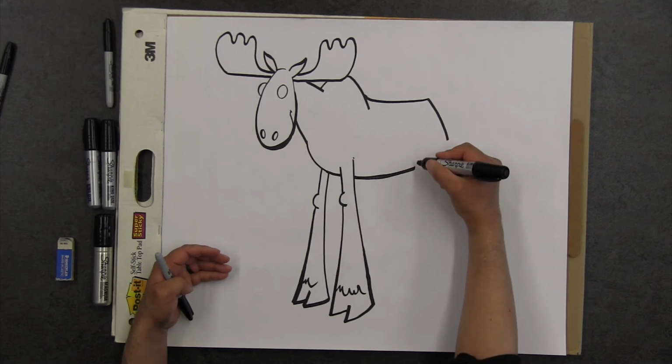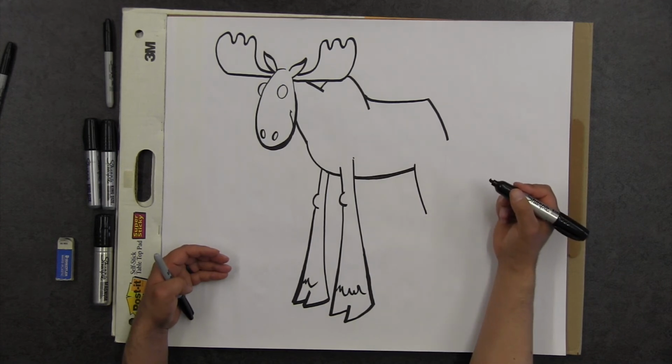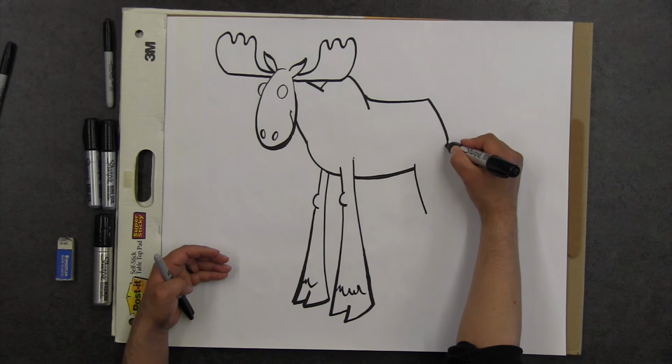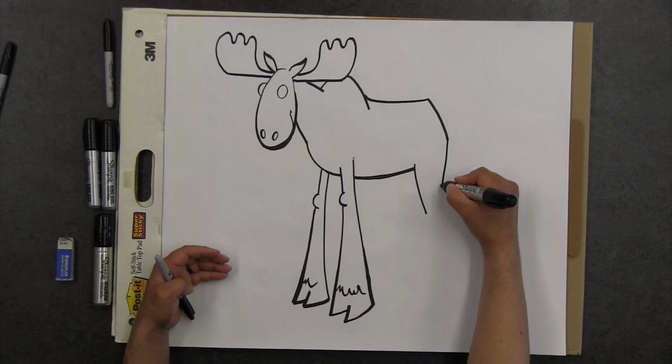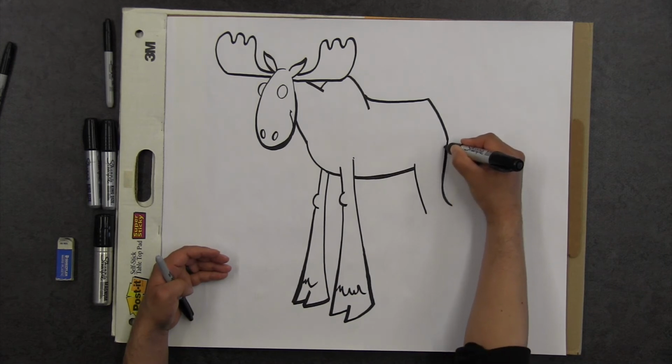So I'm going to bring this over, I'm going to bring it over to about right there. And this one I'm going to bring down like so and curve it. You want to offer that nice curve.